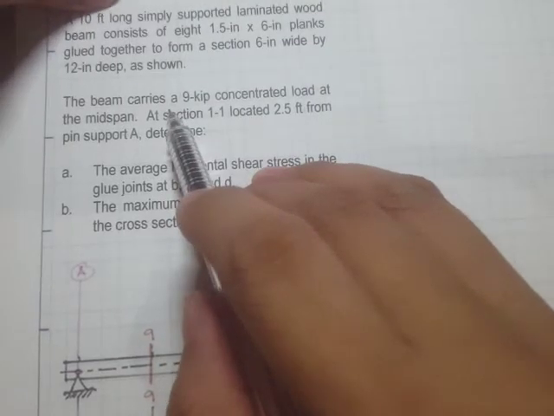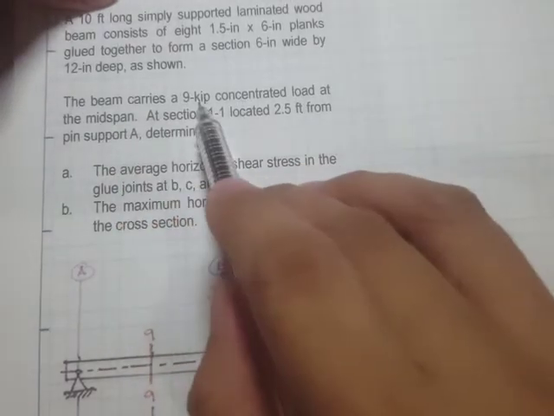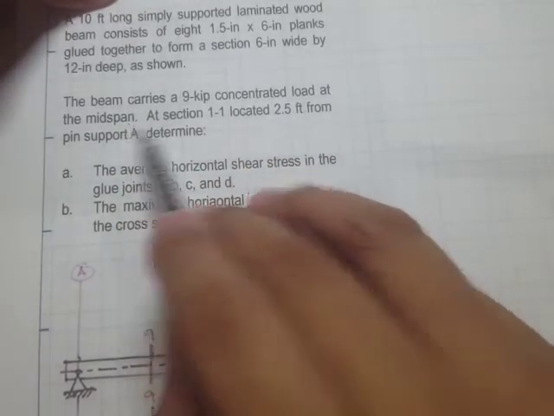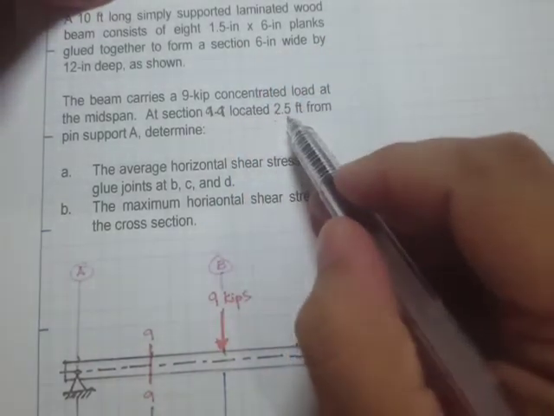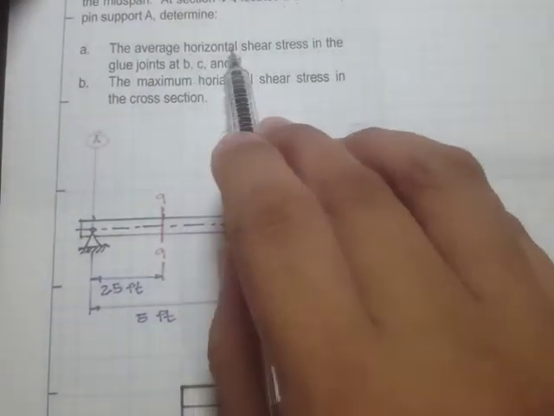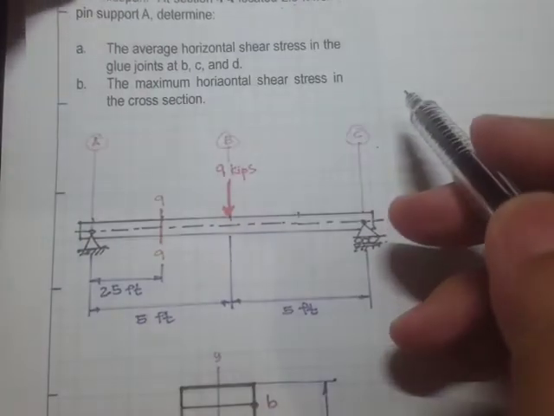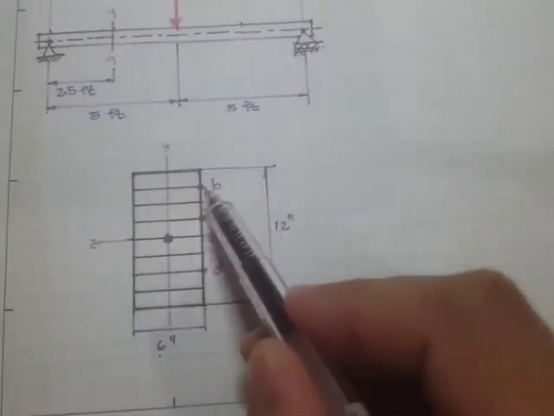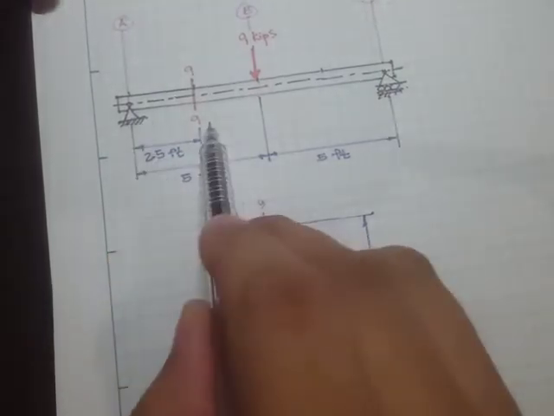Okay, and the beam, it says here, carries a 9 kip concentrated load at the midspan, at section 1-1, or let's just write AA, located 2.5 feet from pin support A. Determine the following: the average horizontal shear stress in the glue joints at B, C, and D. So here's our B, here's our C, and here's our D, and the section AA is 2.5 feet from pin A.